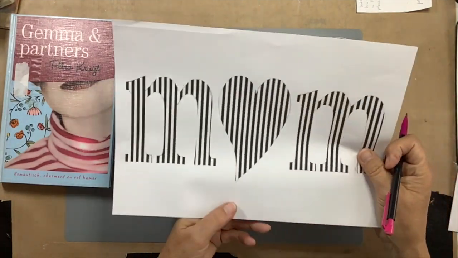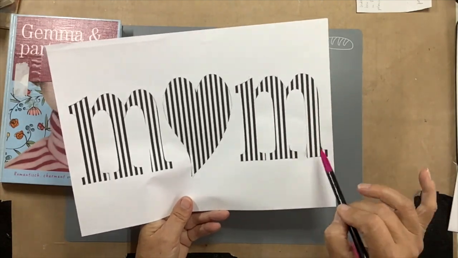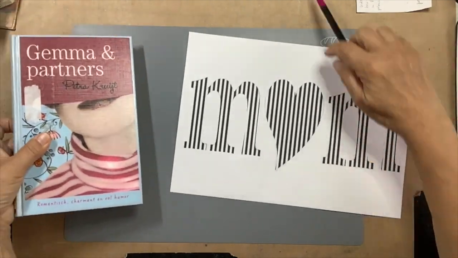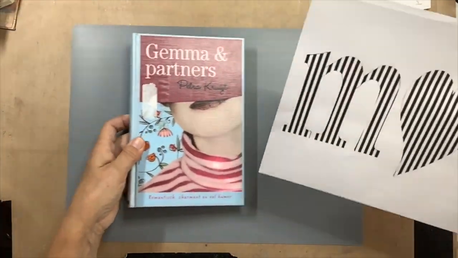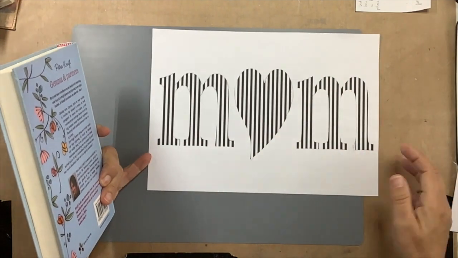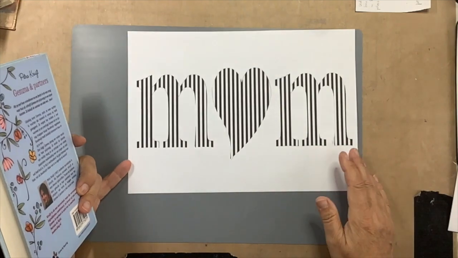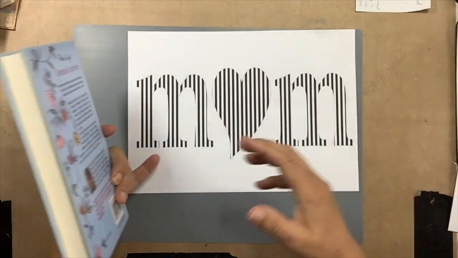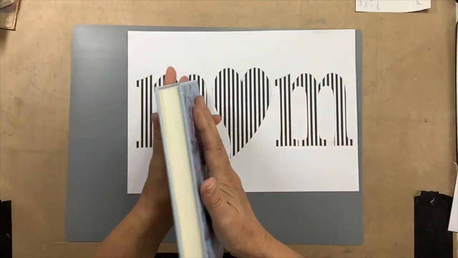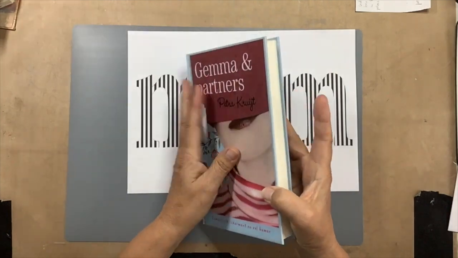You see, I just used a pencil to do a bit of an outline so I can see it better. These are 100 lines, maybe 101, maybe 102, I'm not sure, but I think 100 because I had a little space. And I didn't count them, but I know it fits in this book.